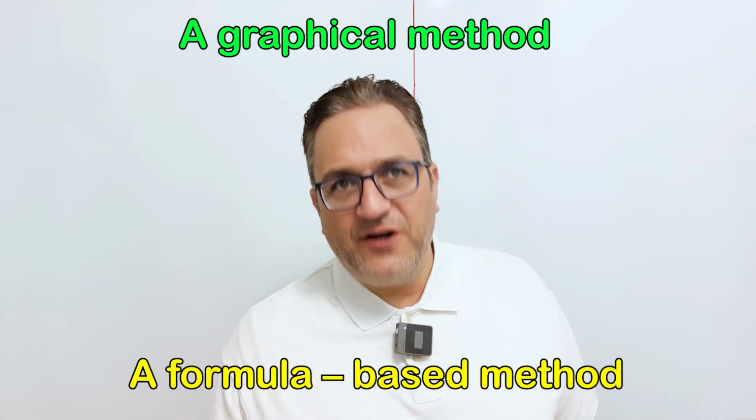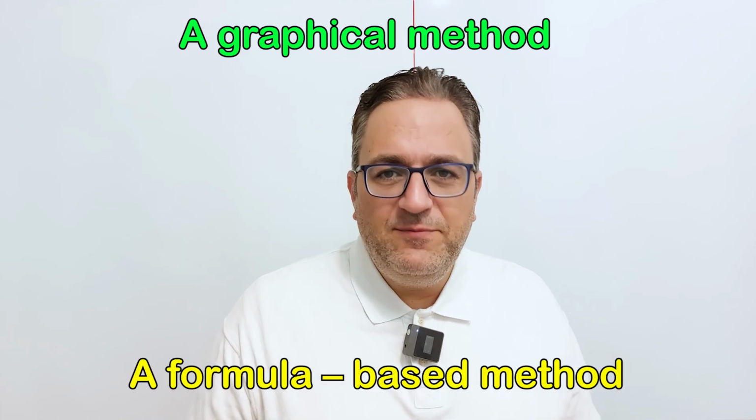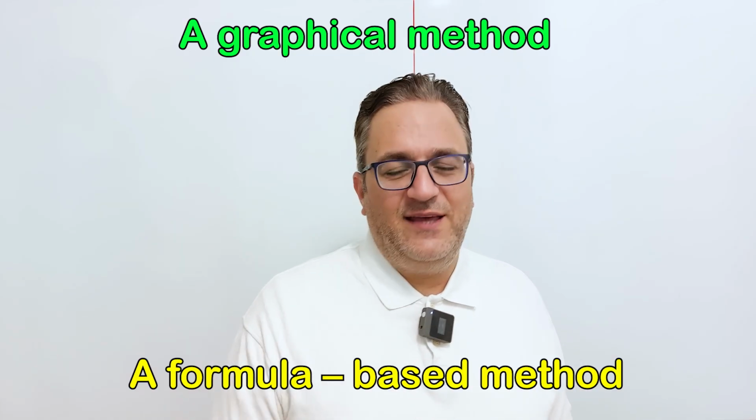Did you know that if we have one trigonometric ratio, we can find all the others from it? We just need to know which quadrant it lies in on the unit circle. There are two ways to do this, a formula-based method and a graphical method. I'm going to explain both, so stay with me until the end of the video.